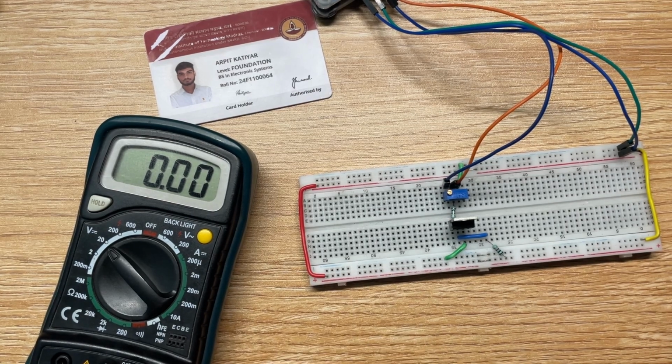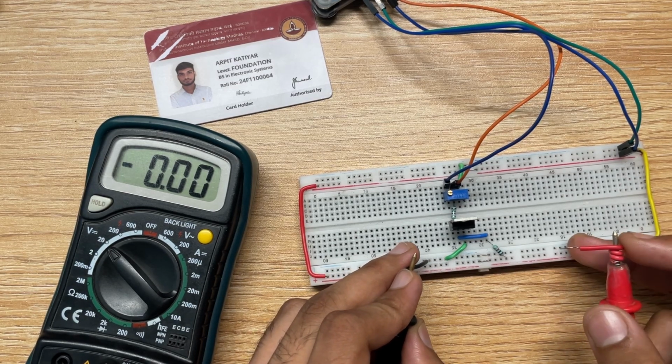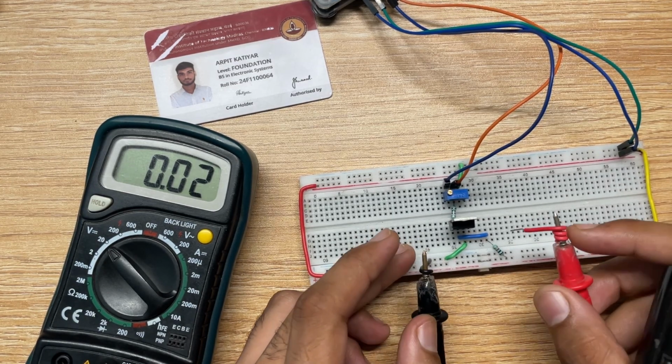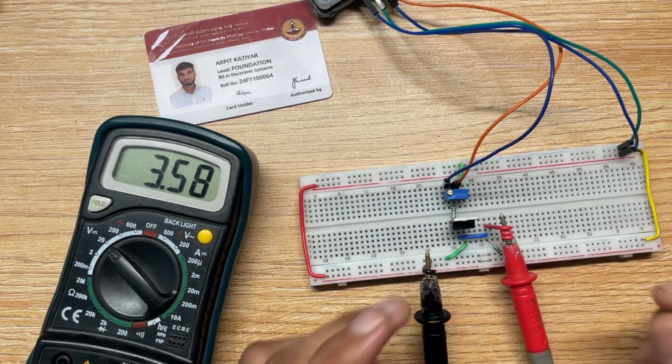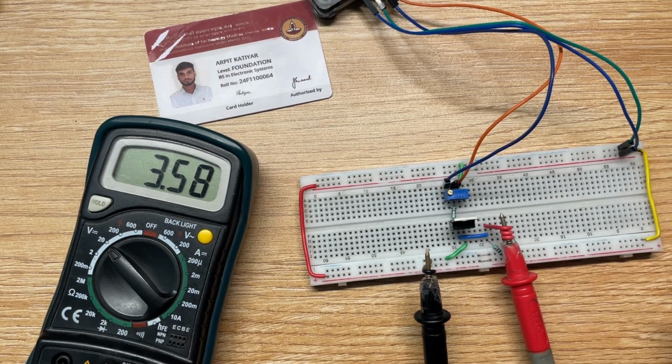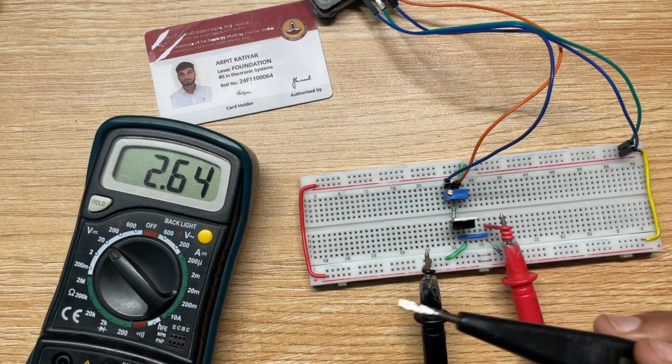So let's check the VDS value. For checking the VDS, I'm connecting the negative probe of the multimeter to the source and the positive probe to the drain. As you can see, I'm giving 4.4 volt VCC, and the VDS is 3.58 volt. Let's decrease to 3 and see what happens. I am giving VCC of 3 volt, and the VDS is 2.64.